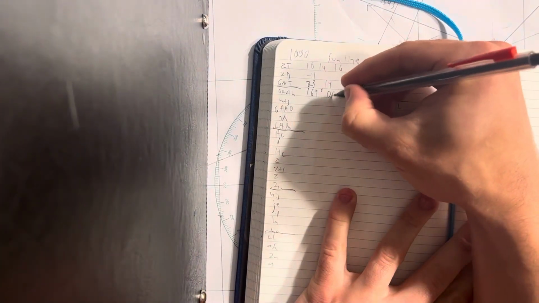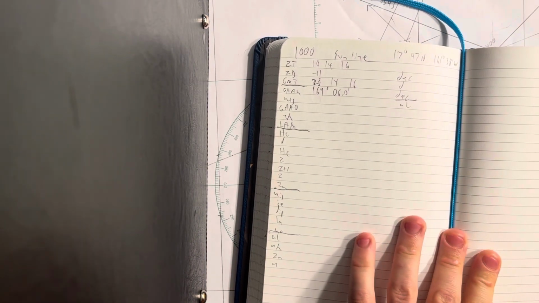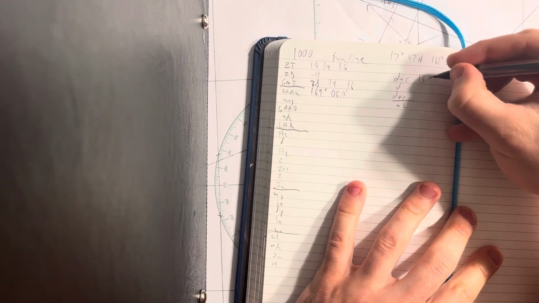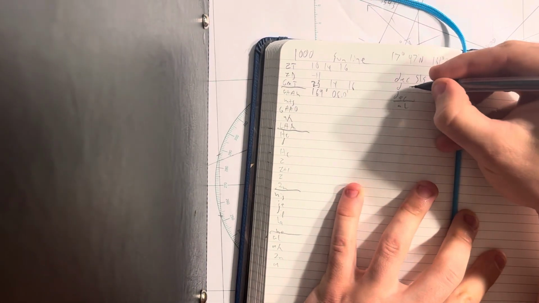169 degrees 06.0 minutes, and a declination of south 15 degrees 15.9 minutes. Little d is still 0.8.